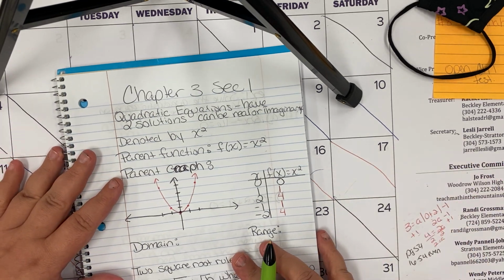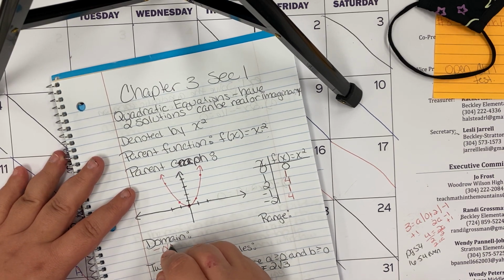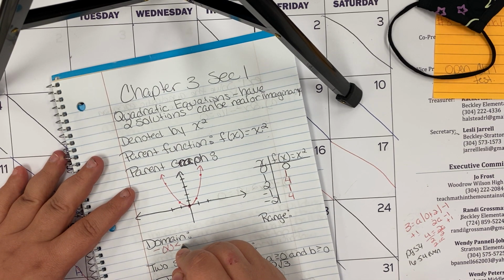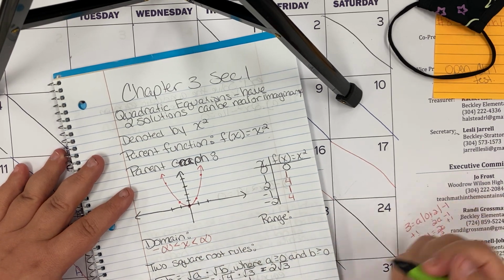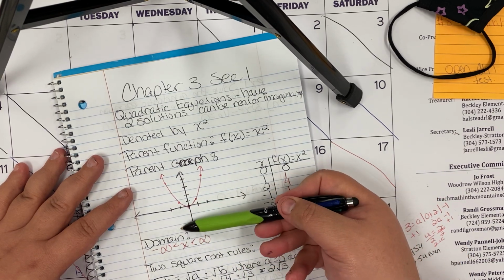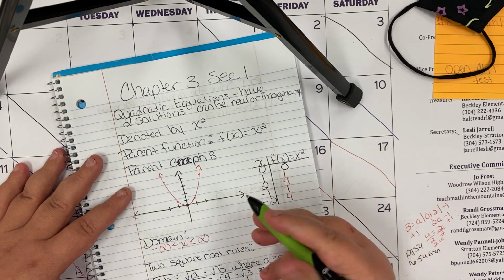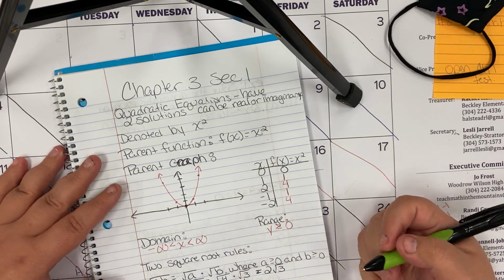The domain, just like the absolute value, we're going to go from negative infinity to infinity. And then my range for your parent function, if you look, there's nothing on the y until you hit 0. So y is going to be greater than or equal to 0 in this case.